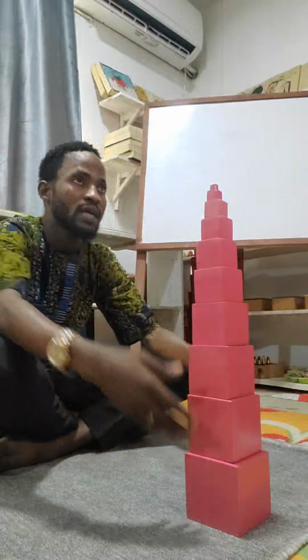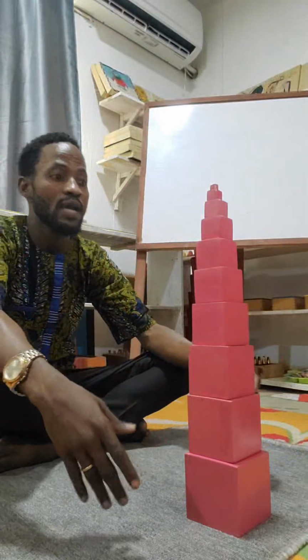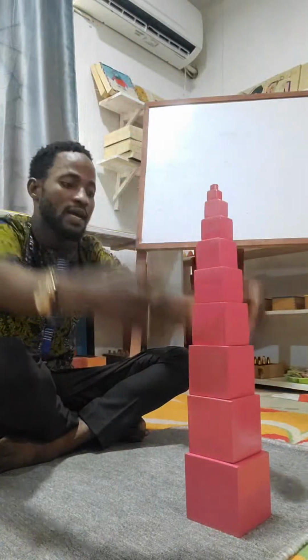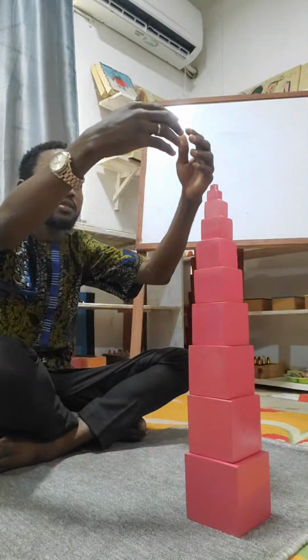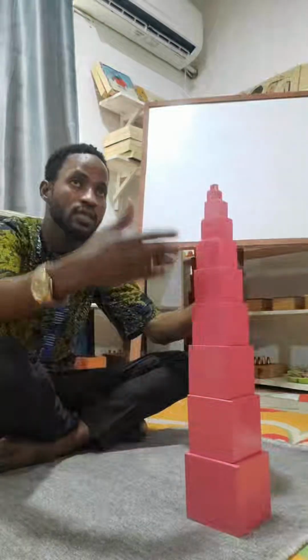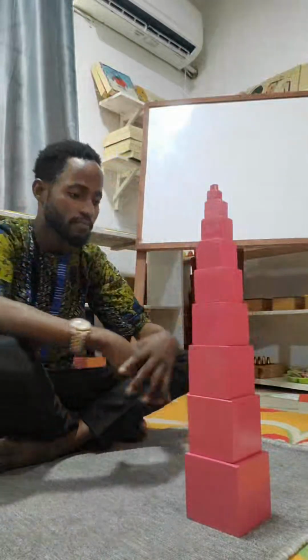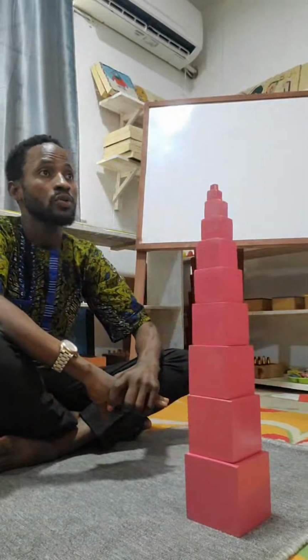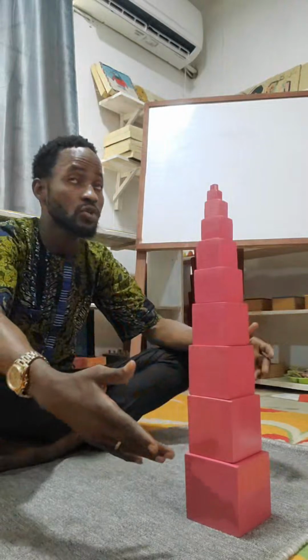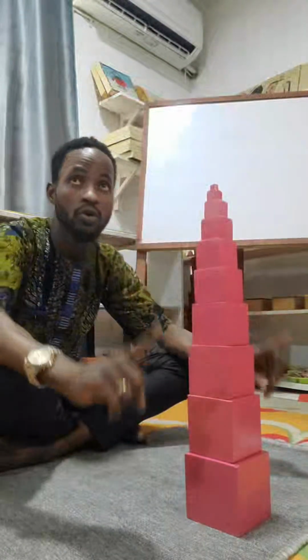Now one of the reasons why it's pink tower, number one, you can see the color. The color is what? Pink. And it is arranged in the form of what? Tower. So the name rhymes, pink, and the what? Tower. Now, when you want to present a pink tower to the child, during the presentation, you don't talk.